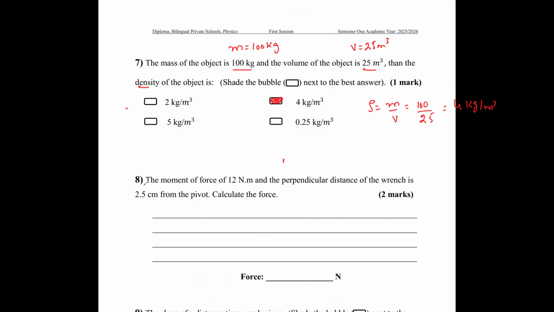Okay. Question number 8, the moment of force. Remember one thing, moment of force and torque are the same. Okay. So the moment of force, it means that T is equal to 12 Newton meter. Okay. And the perpendicular distance from the ridge is 25 centimeter. So distance R is equal to 25 centimeter. The first thing we have to convert centimeter into meter. So we have to divide it by 100. So R is equal to 0.25 meter.